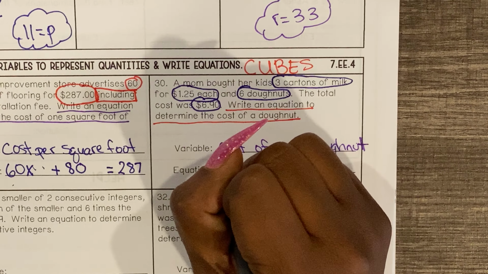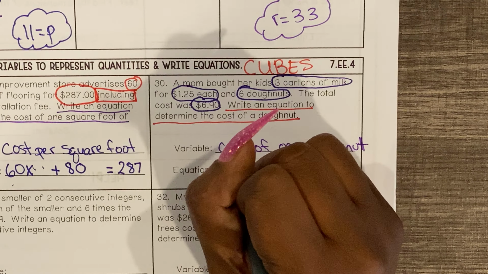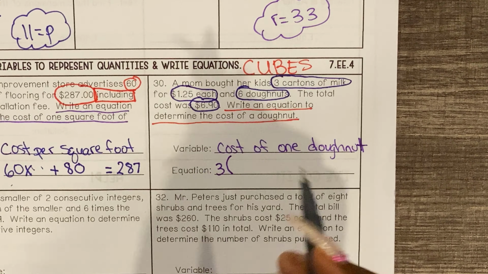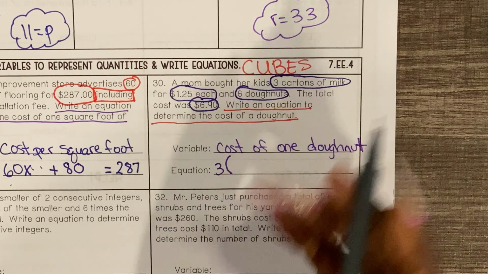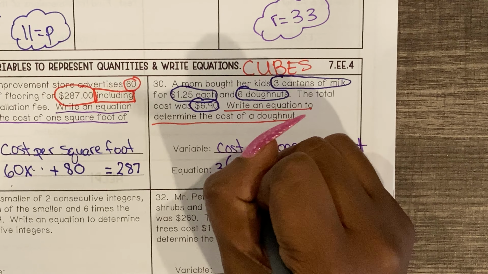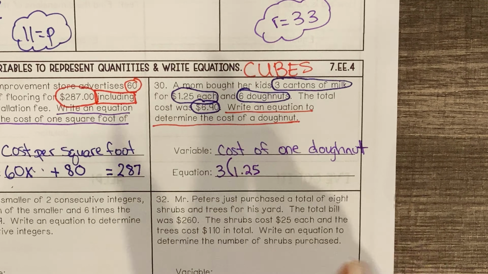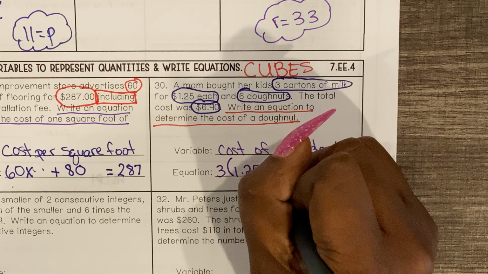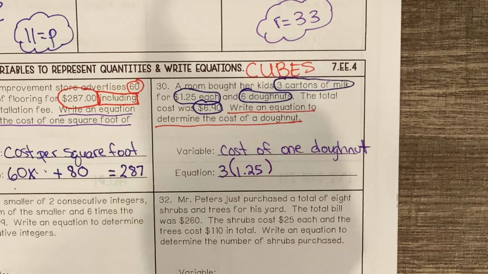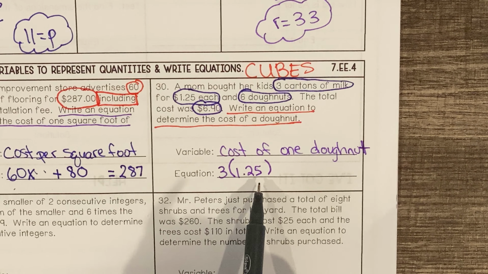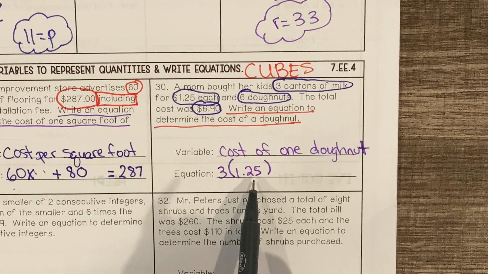So rather than write that 3 times, you'll do 3 times the quantity. So $1.25. Each one of you got a milk, so this is our carton of milk.